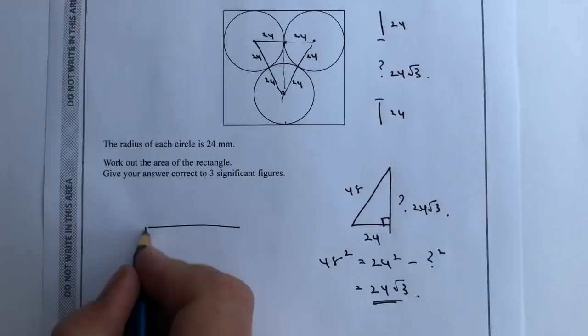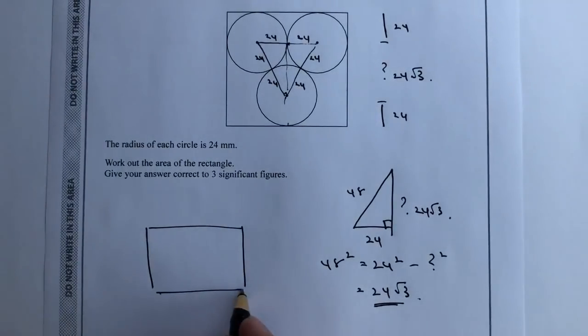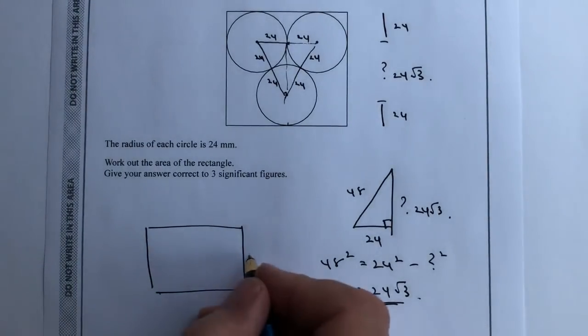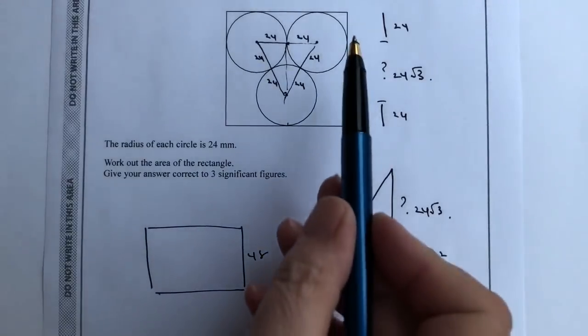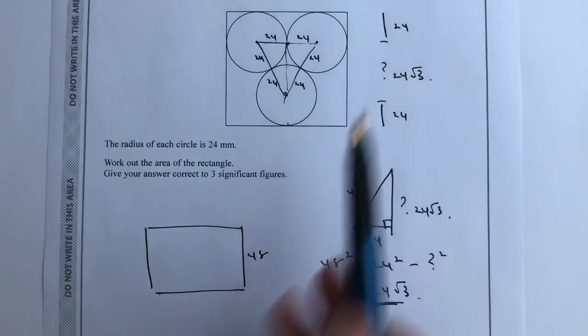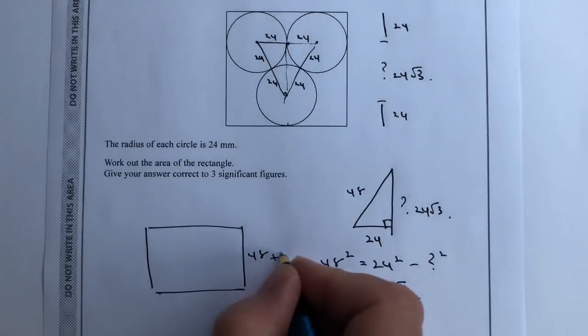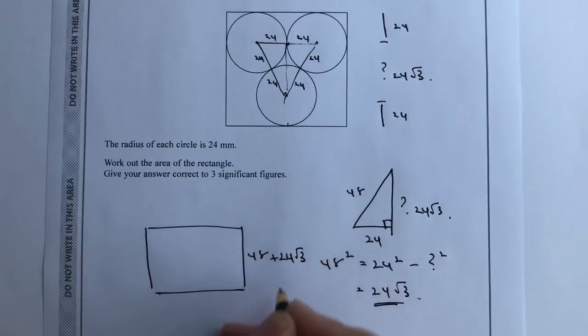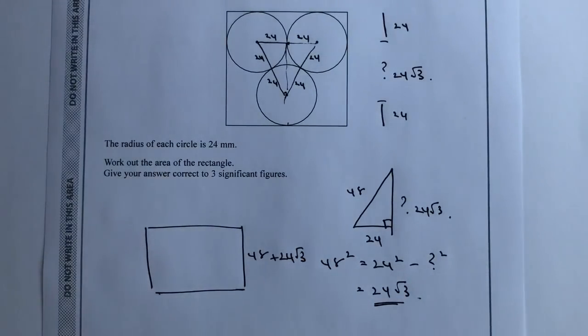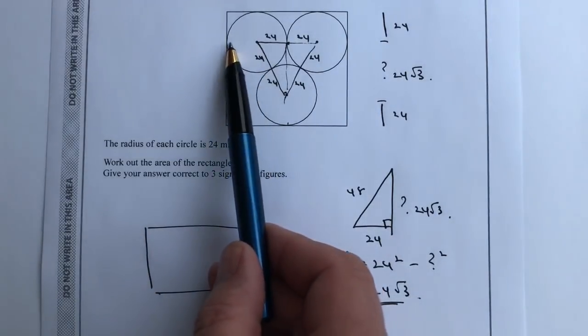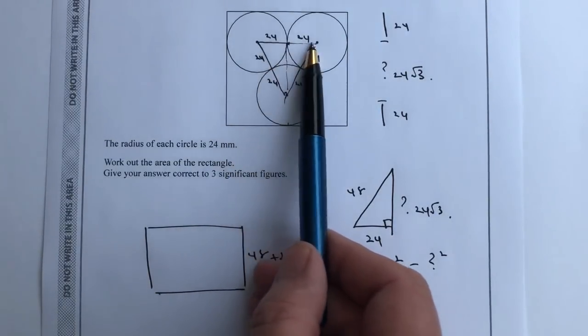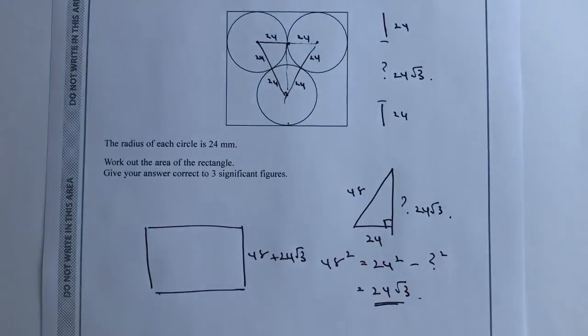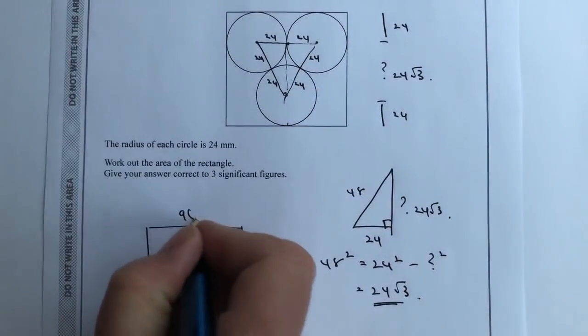The height is going to be 48, which is these 2 lots of 24, plus 24 root 3. So that's my height. And then my width of the rectangle is going to be 24 plus 24 plus 24 plus 24 again, so that's actually going to be 96.